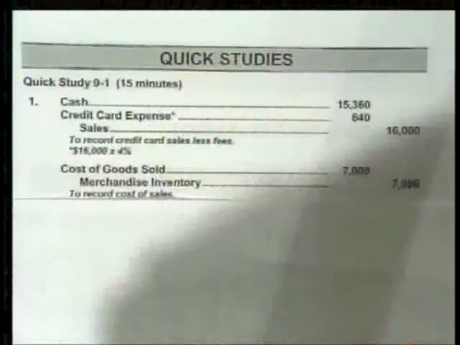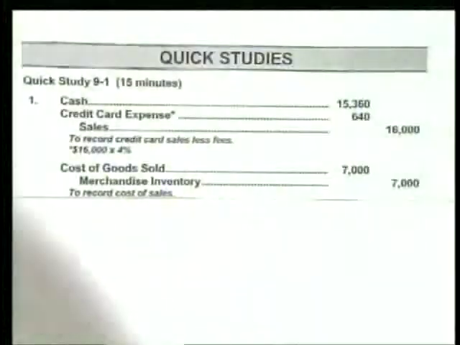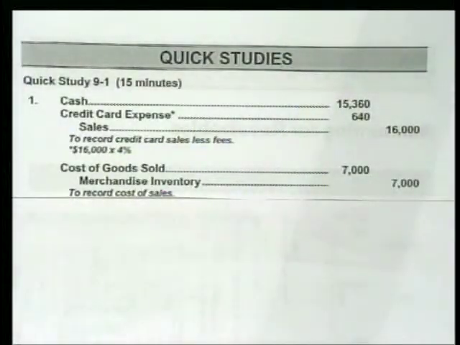is to record 2 entries, because of the perpetual inventory system. We get the cash immediately. Now, we record the sale of $16,000, but we don't get the full cash amount of $16,000, do we? There's a 4% fee. 100% minus 4% is 96%. 96% times the sales of $16,000 is $15,360.